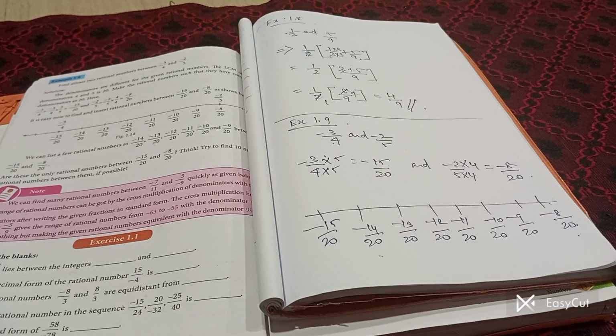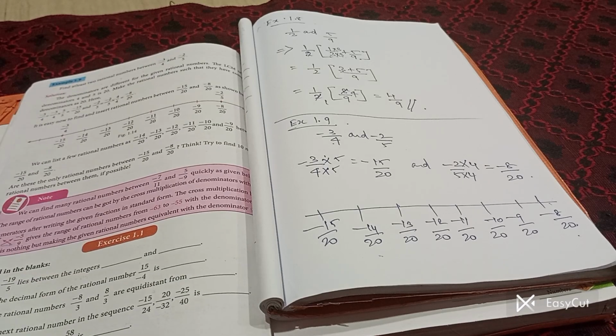So friends, I have taken the example sums. Hope you understand, friends. From the next class I am going to take exercise 1.1.